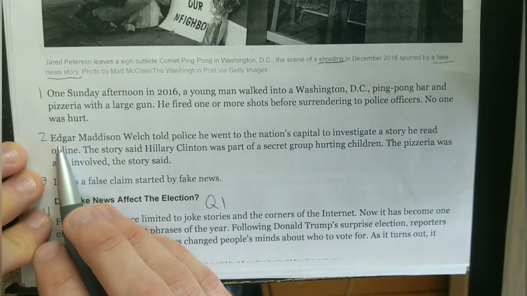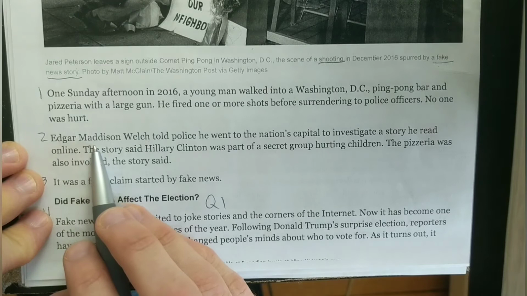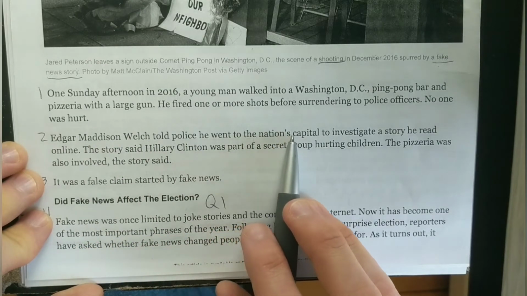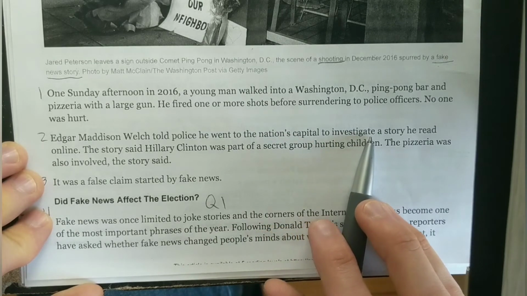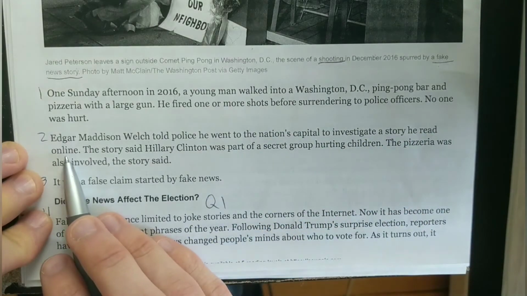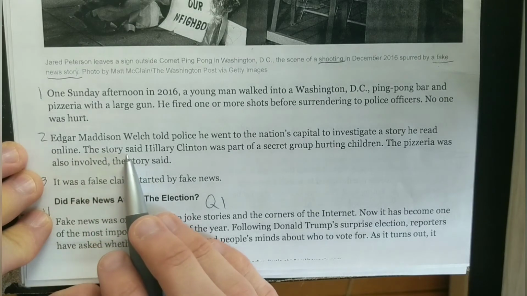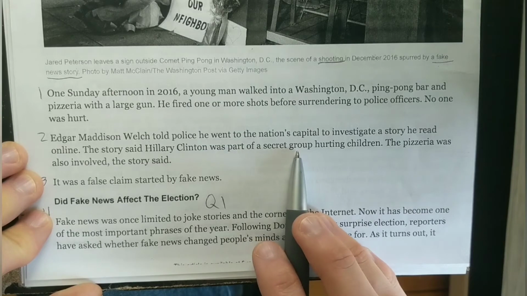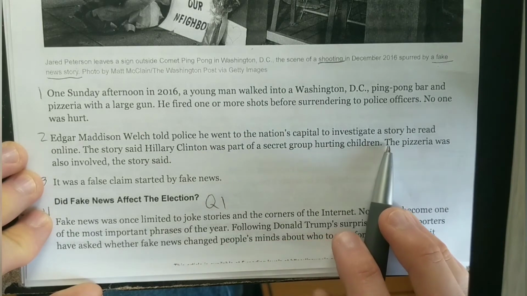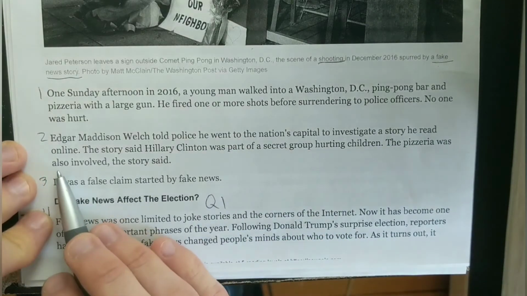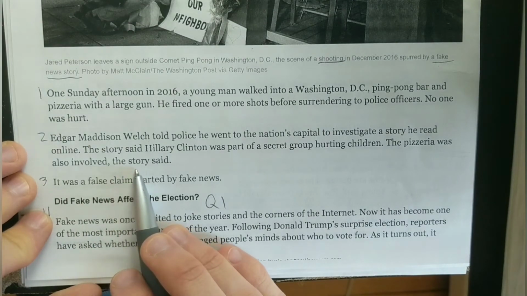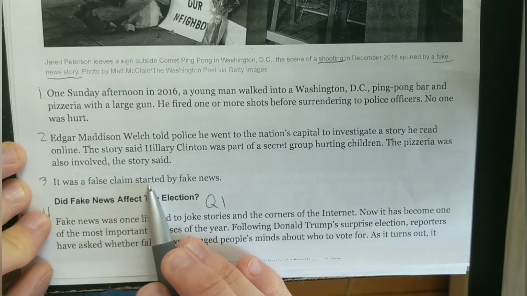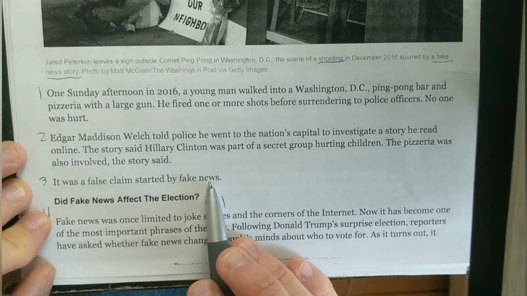Paragraph 2. Edgar Madison Welch told police he went to the nation's capital to investigate a story he read online. The story said Hillary Clinton was part of a secret group hurting children. The pizzeria was also involved, the story said. It was a false claim started by fake news.